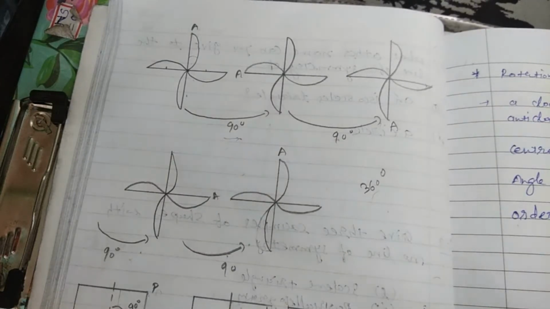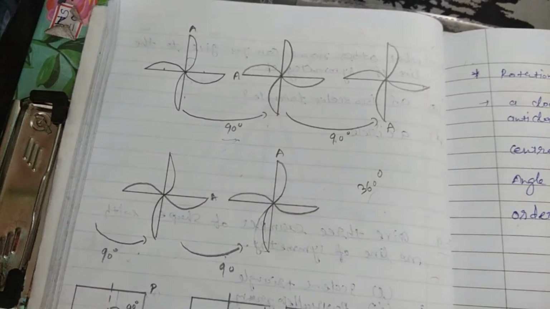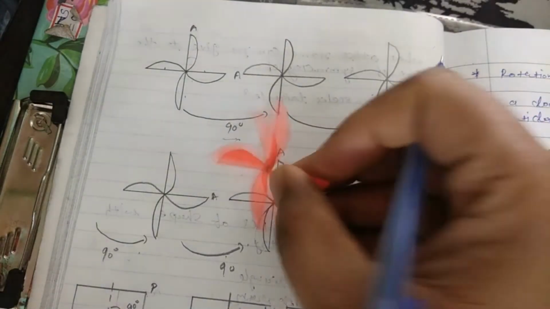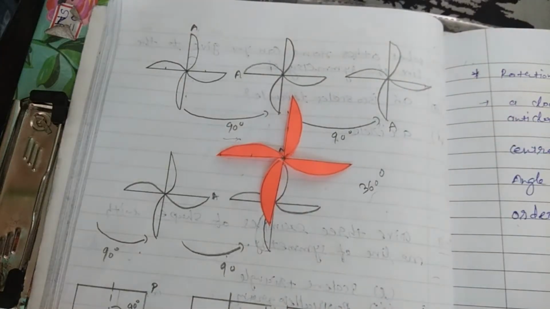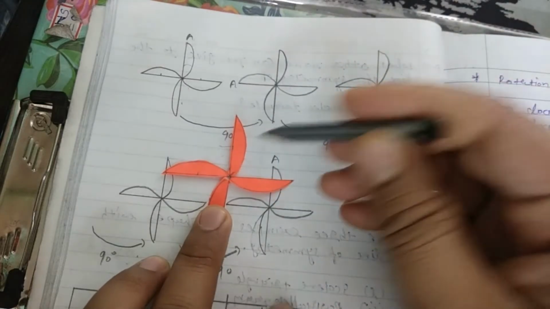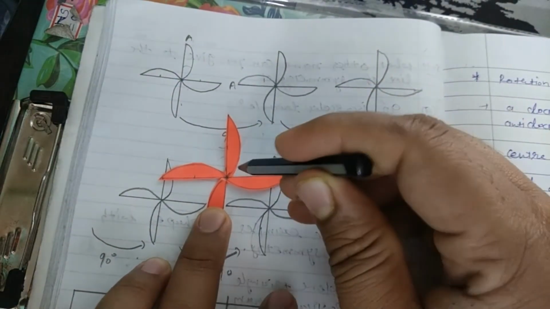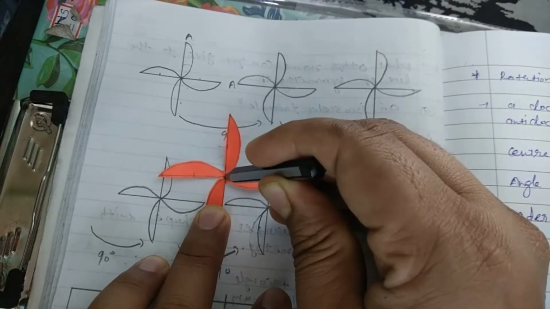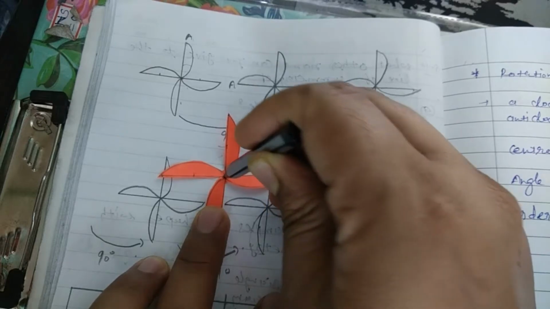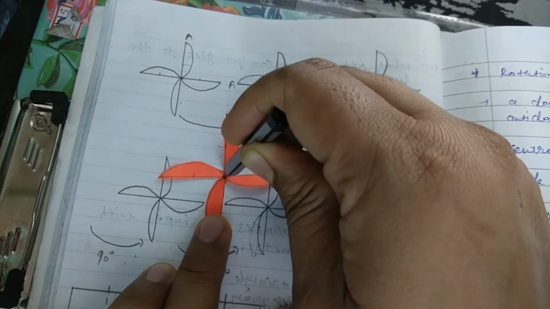For example, we will take the shape of a windmill. To explain this part, I have made one paper windmill. So here, from this paper windmill, we will learn about rotational symmetry. Rotational symmetry means there is one center of rotation. Here, the center of rotation is this point, the point where I have put the tip of my pencil. So this is called the center of rotation.